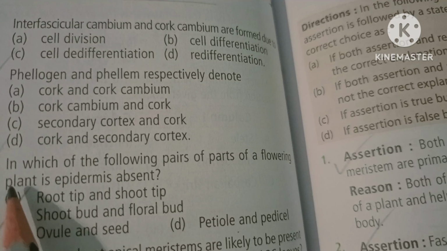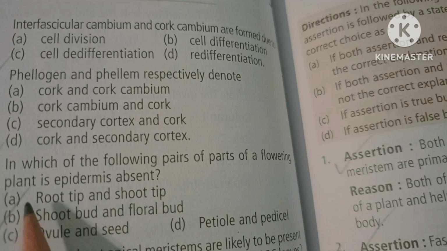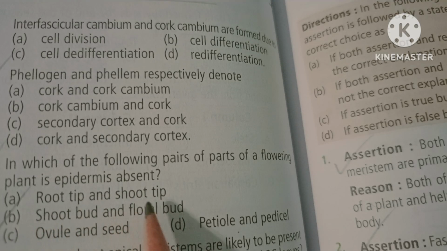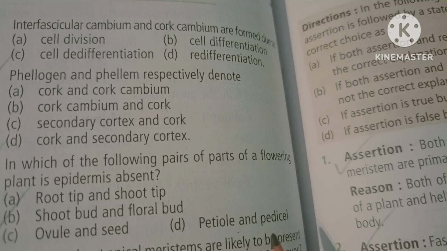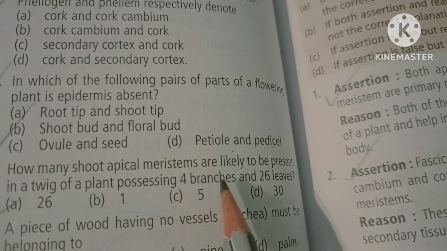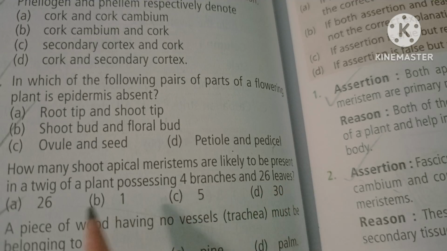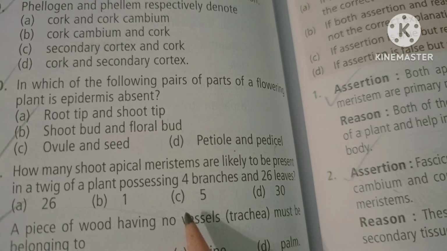Next question. In which of the following pairs of parts of a flowering plant is epidermis absent? Root tip and shoot tip; shoot bud and floral bud; ovule and seed; petiole and pedicel. How many shoot apical meristems are likely to be present in a twig of a plant possessing 4 branches and 26 leaves? 26, 1, 5, 30.